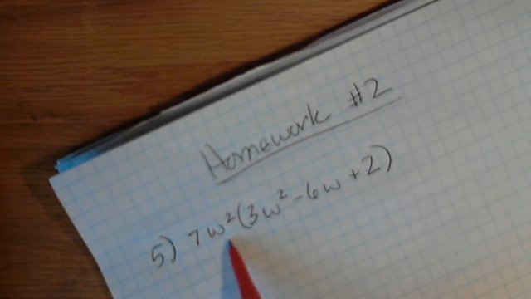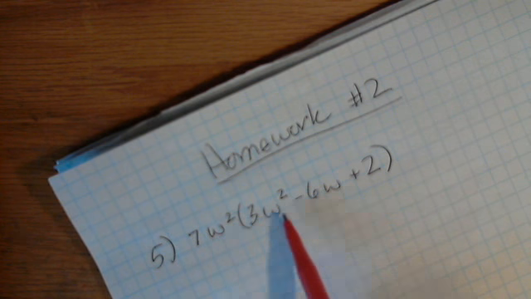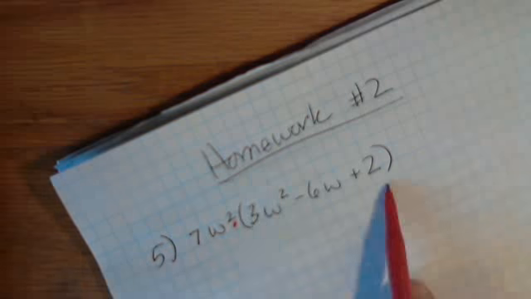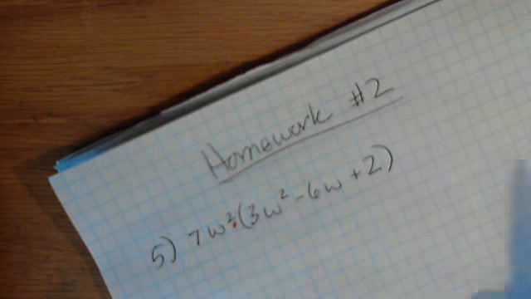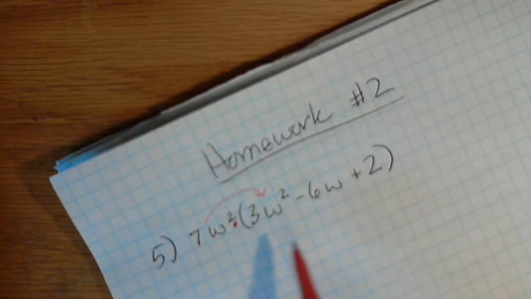Well, this 7w squared outside the parentheses, there's no operation symbol right here between the 7w squared and what's in the parentheses, so it wants to get multiplied by everything in this parentheses. And that's really easy to do. I'm going to draw arrows to show you what wants to get multiplied.